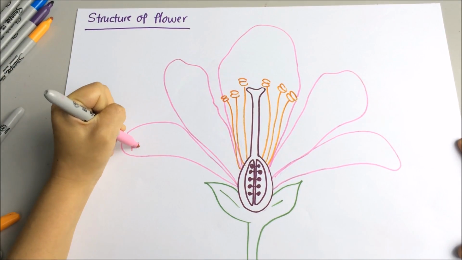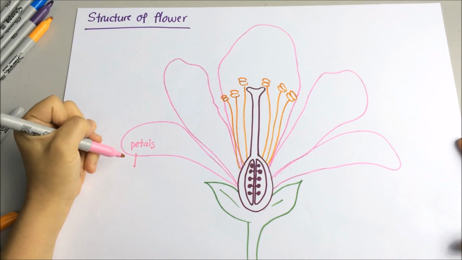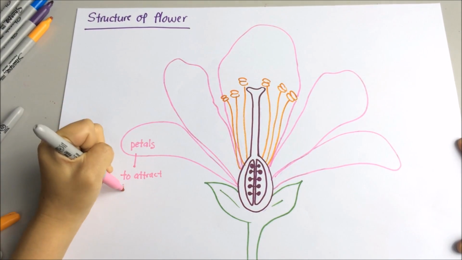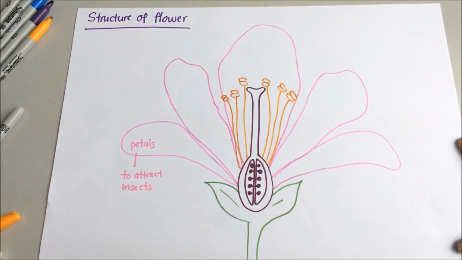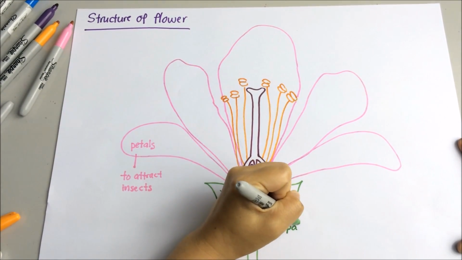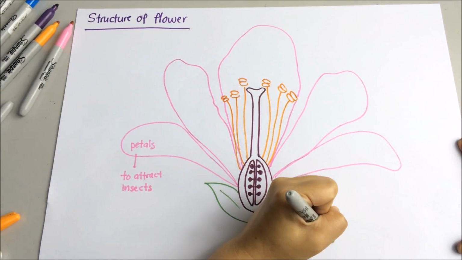Each part of the flower serves a certain function. So let's start with petals. Petals are usually big and brightly colored. This is to attract insects or birds for pollination. Sepal is to protect the flower while it is still in bud.